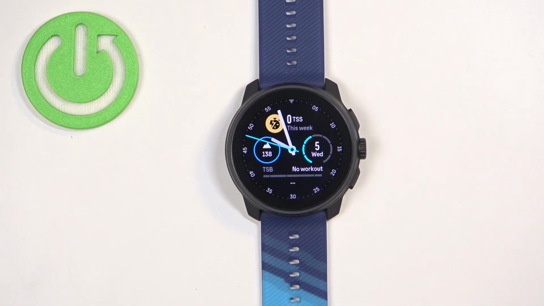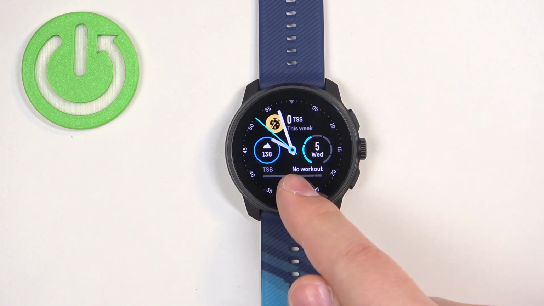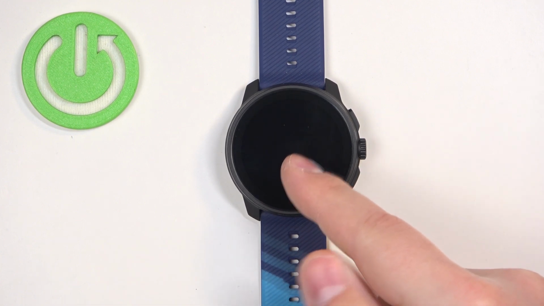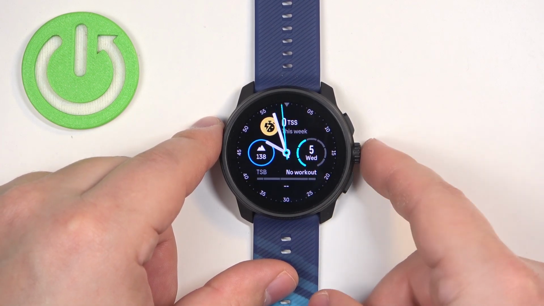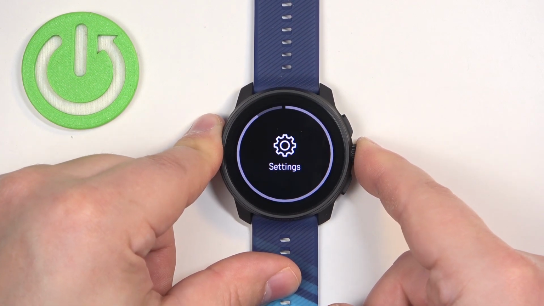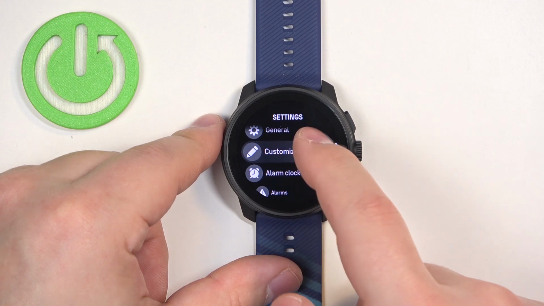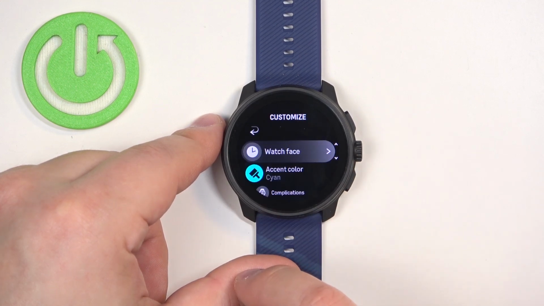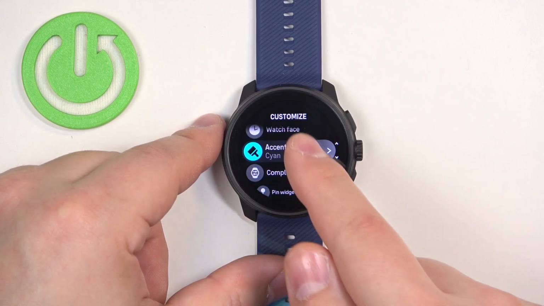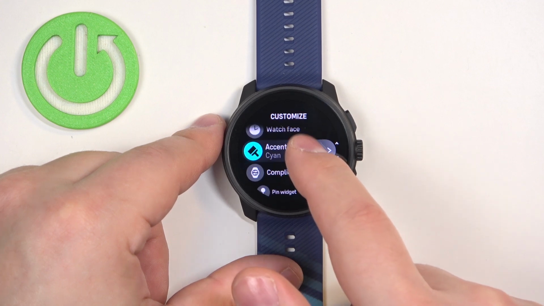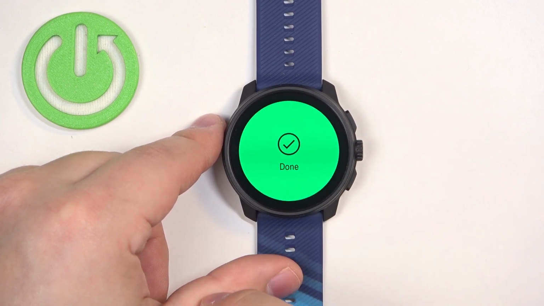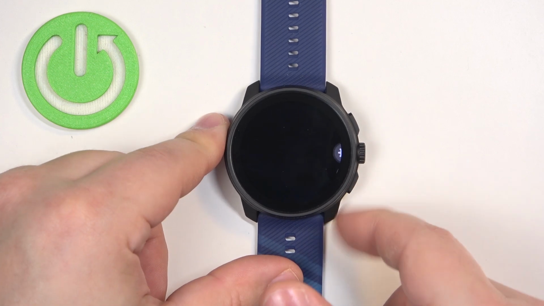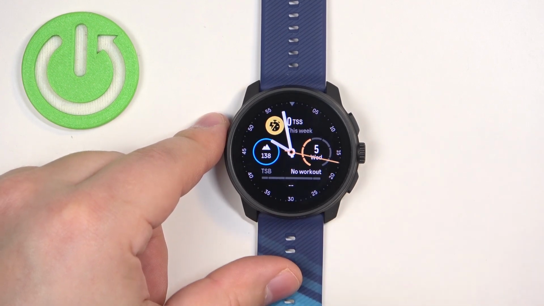Another thing I want to show you is the accent color of the watch face and the widgets, or not widgets, but complications on the watch face. To do that, we need to press and hold the middle button to open the settings, select customize, and here we have accent color, so we can tap on it and select something, for example copper. And if you go back to the watch face now, the accent color should be changed, as you can see.